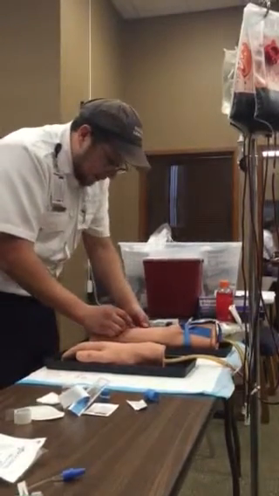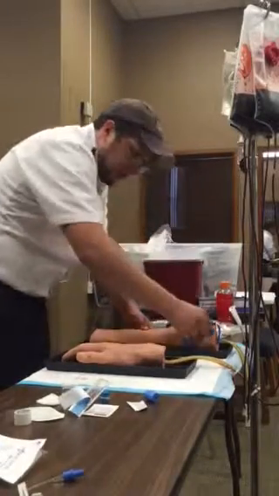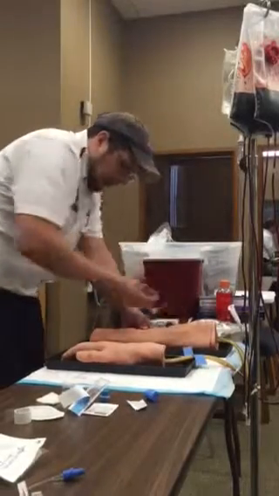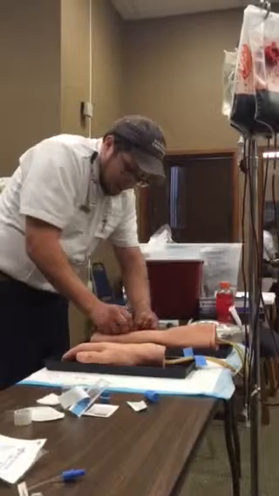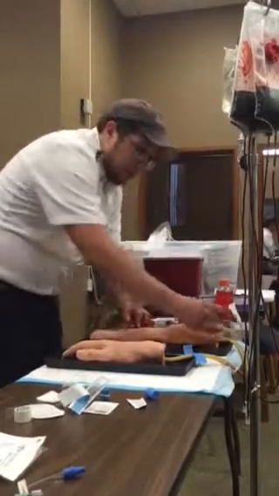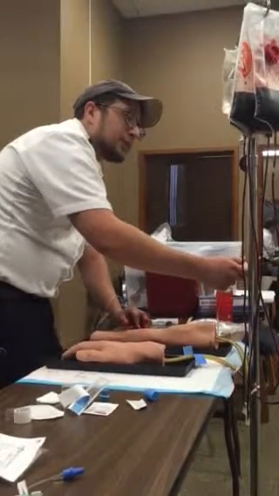Advance my catheter. Occlude my vein. I'm going to dispose of this in a sharps container. I'll take off my tourniquet there. I'll hook up my line. I'm going to open up my line and see if I have adequate flow. You do see adequate flow.